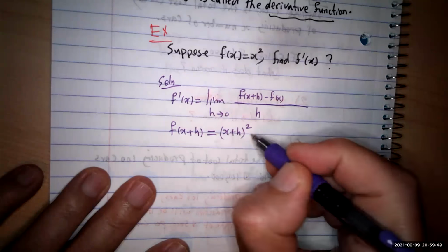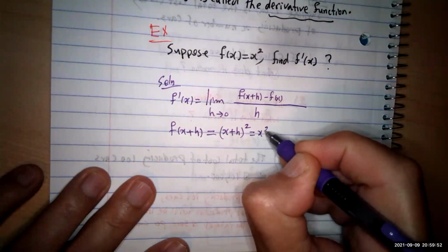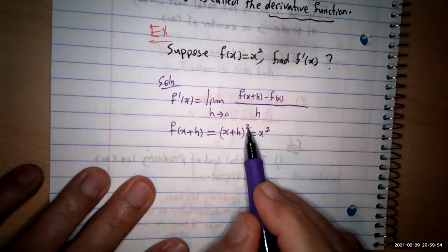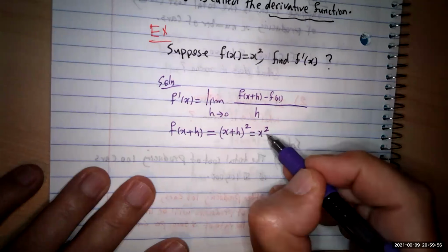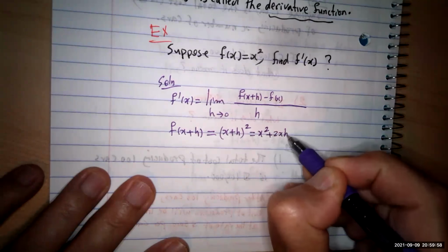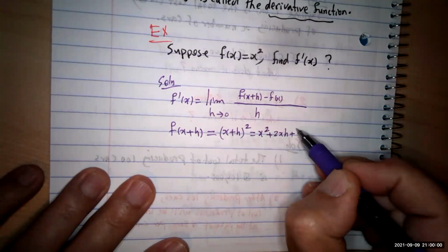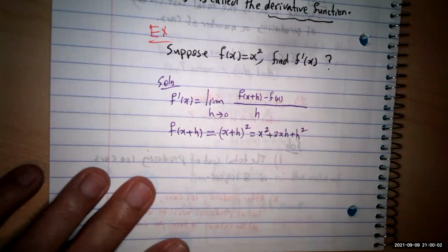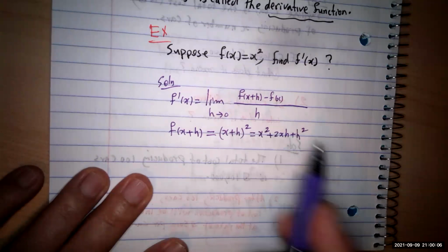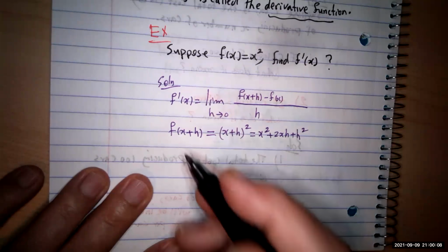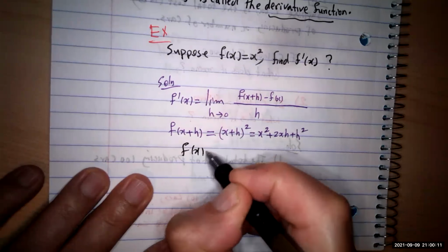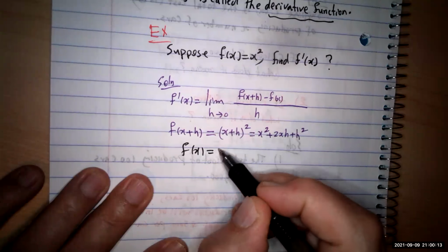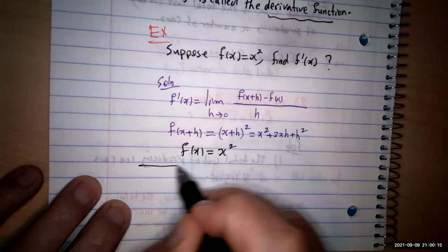But I'm going to square it and give you x squared, twice the first times the second, which is 2xh, plus the square of the second one, which is h squared. That's f of x plus h. Then I have f of x, which is x squared. Subtract.